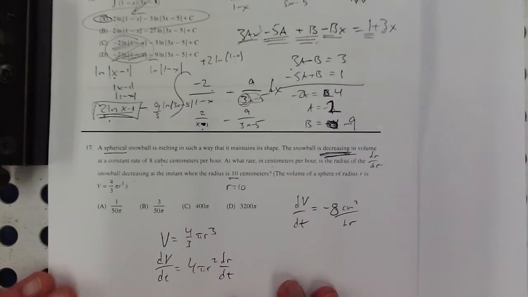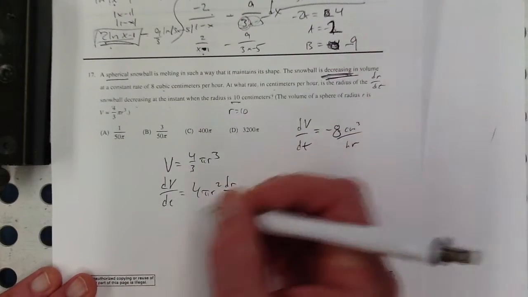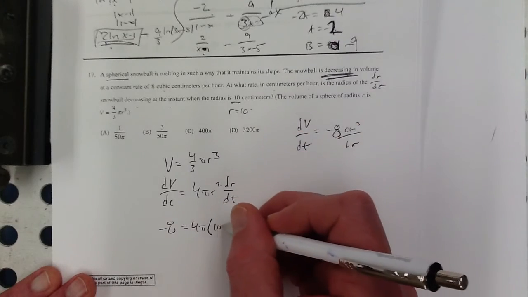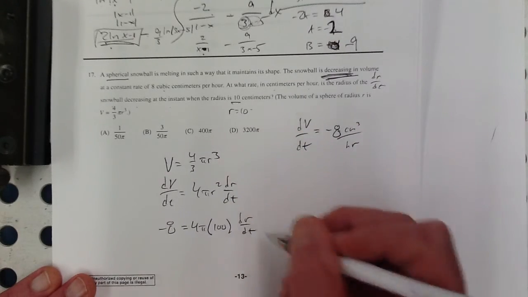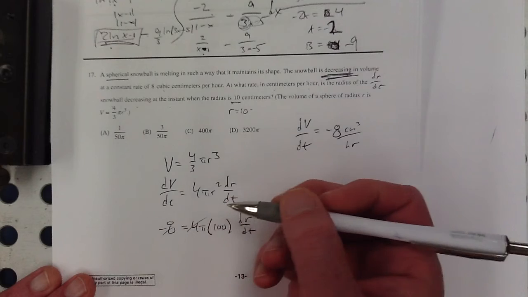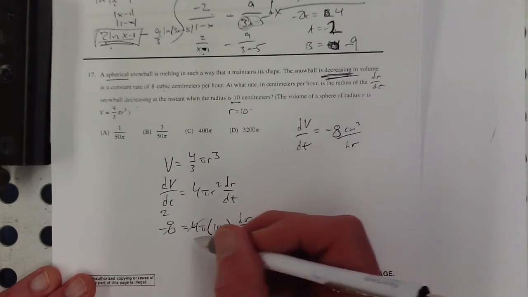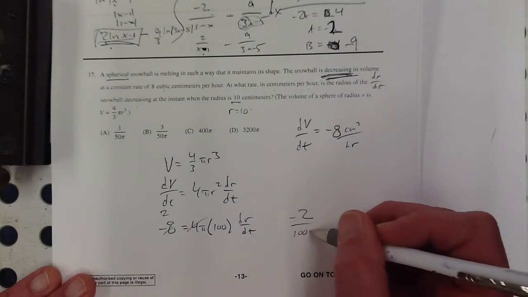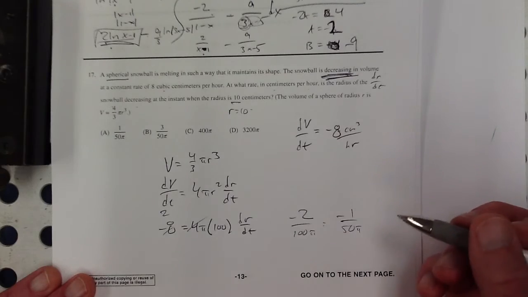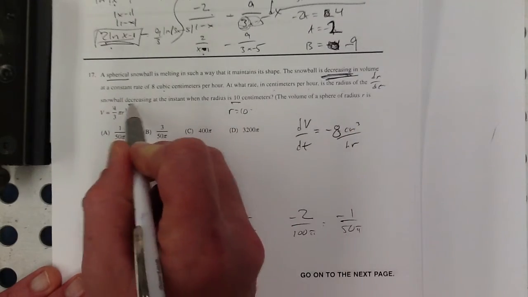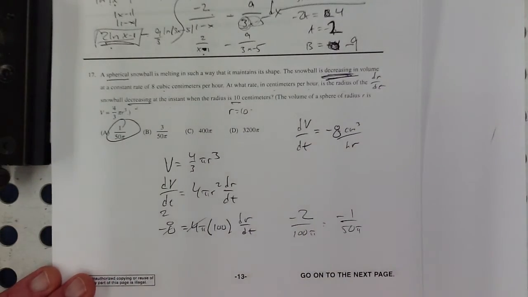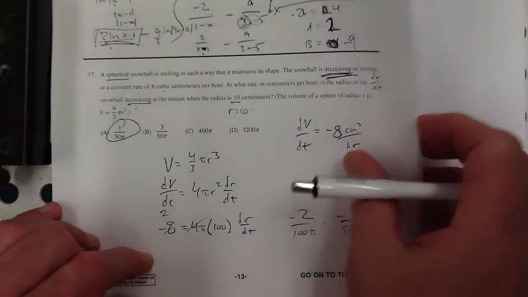So looks like I got negative 8 equal to 4 pi r squared dr/dt. So if you divide by 4, that gives us 2. So negative 2 over 100 pi, and then I could have divided by another 2. That's negative 1 over 50 pi. The radius is decreasing at, so they said the decreasing part, so they kind of took care of the negative sign for us. So that's 1 over 50 pi.